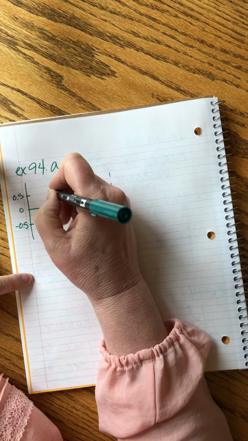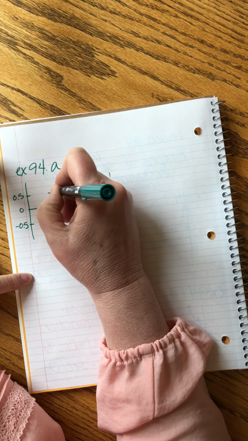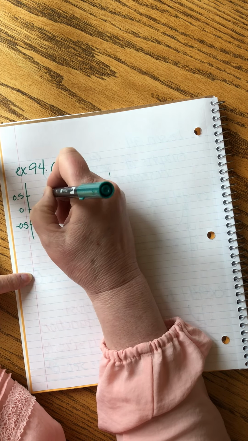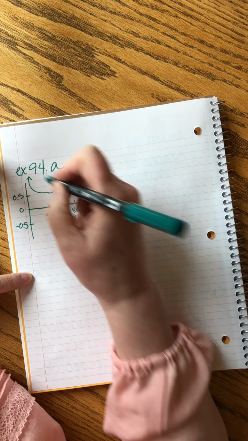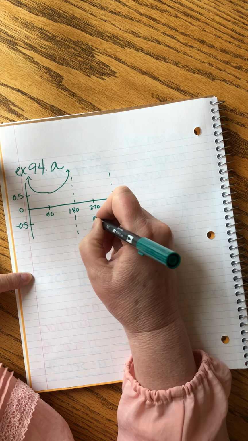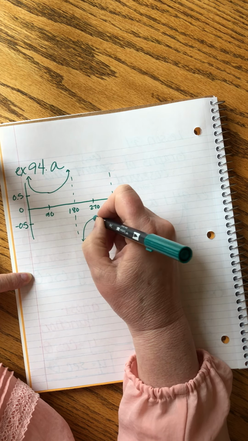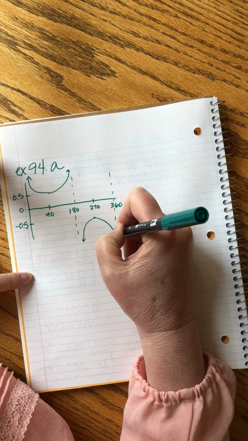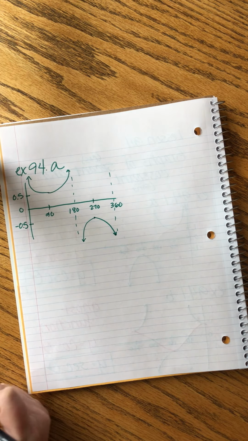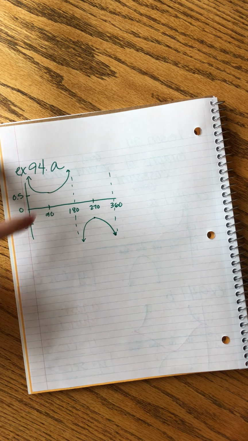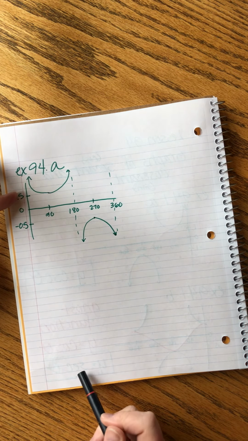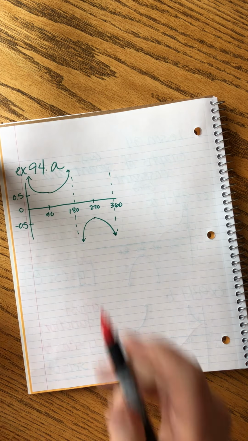It's not quite as even and simple as it was last time. Okay, so there's my curve. Like I said, I'm suspecting cosecant, but what about this? How do we deal with that?